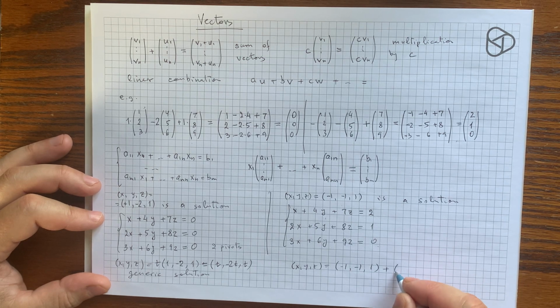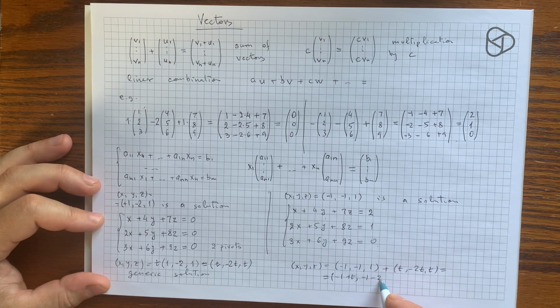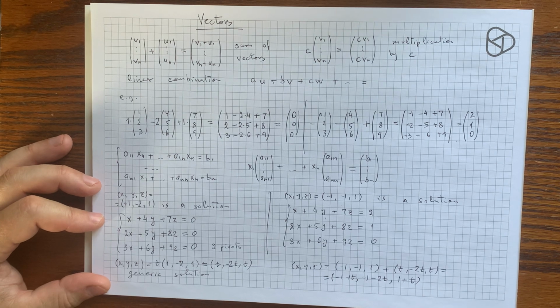So doing the computation, we will have -1 plus t, -1 minus 2t for the second, for y, and for z we have 1 plus t. That's a parametric description of, again, the generic solution. It will be geometrically a line in both cases.